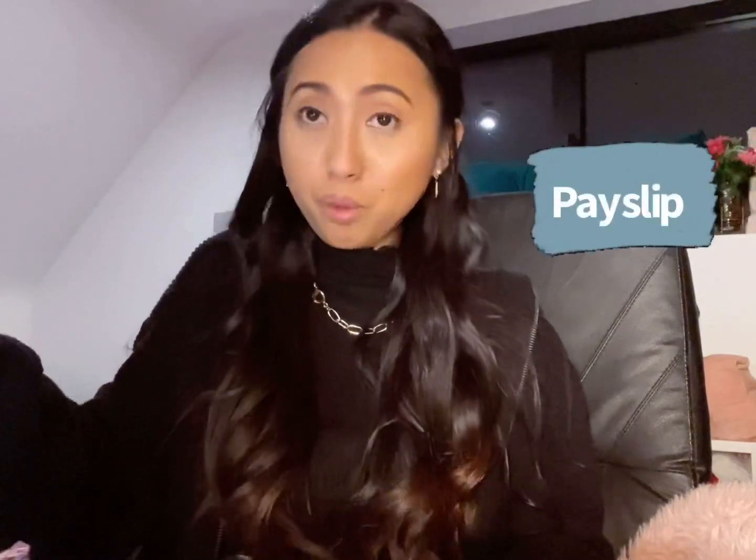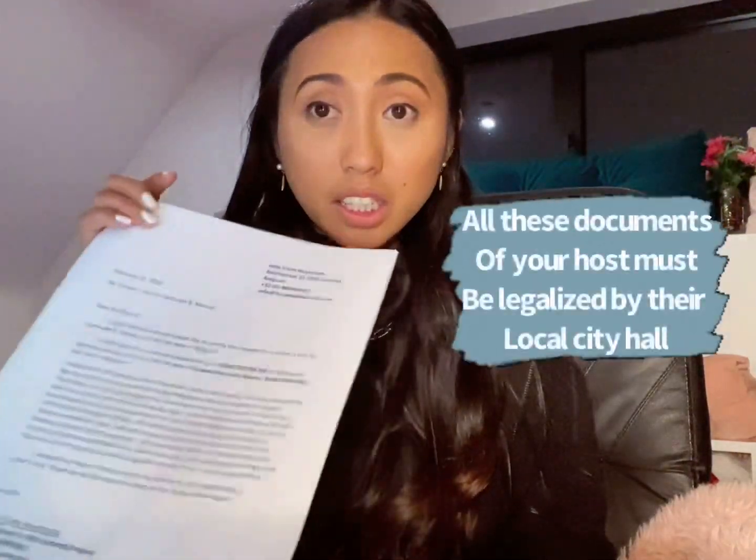So this will state his family composition here, and then his address and ownership of his house, and then recent proof of income of the sponsor for the last 3 months. So I asked for his payslip and then his bank statement. He sent it all to me. He brought all these documents, including the invitation letter that he prepared.